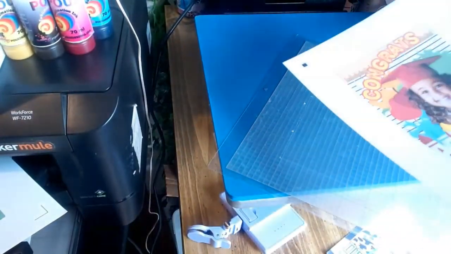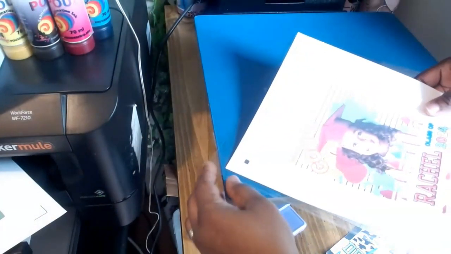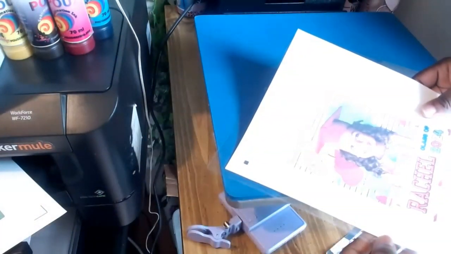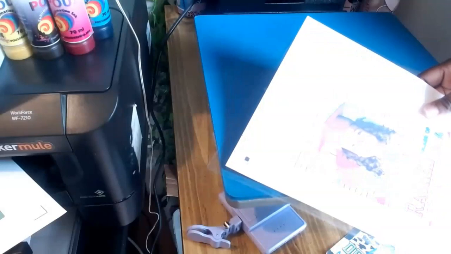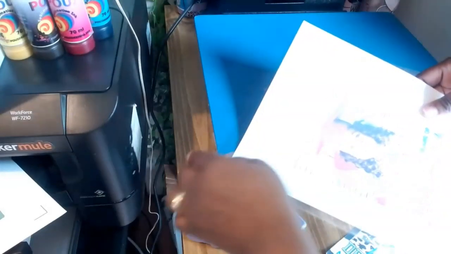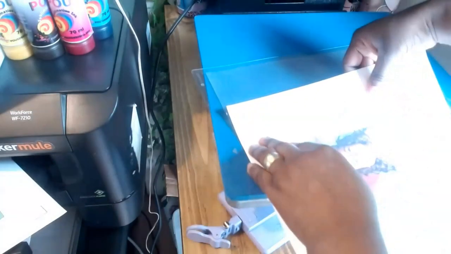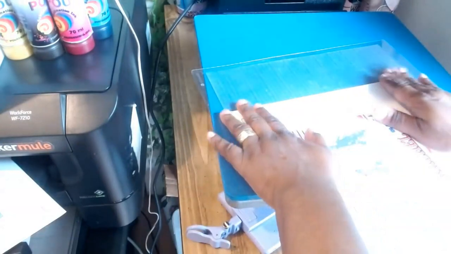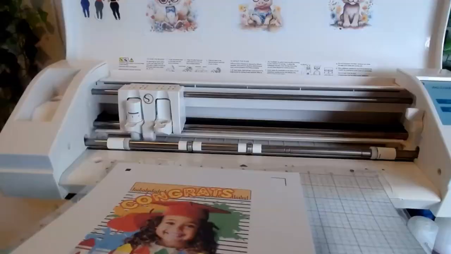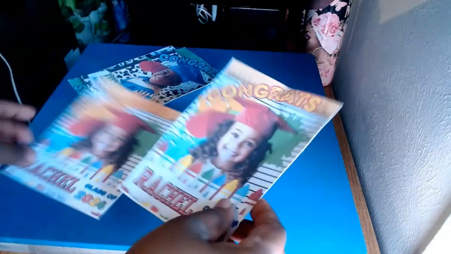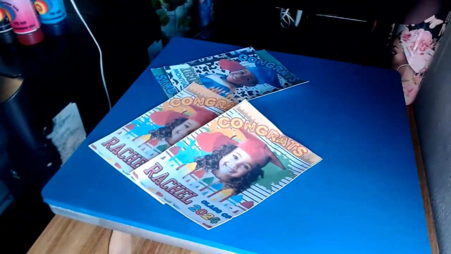And I did this one also, and I did the same process, sticking it really well to the mat, insert it, cut it. I did two passes over it, and it went really, really well. So here are the fans. I cut each part twice because I want to have it two-sided.